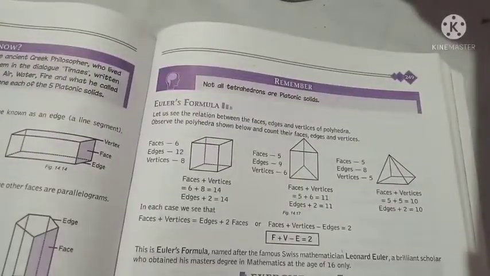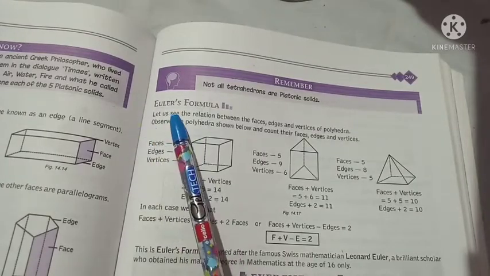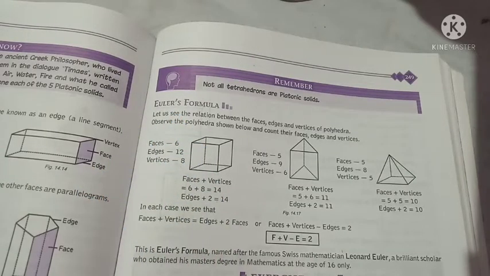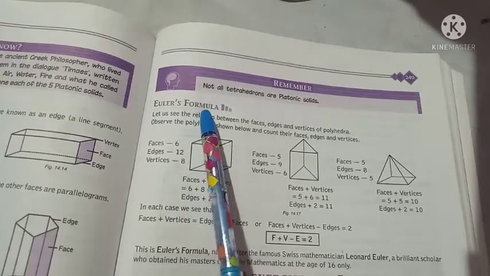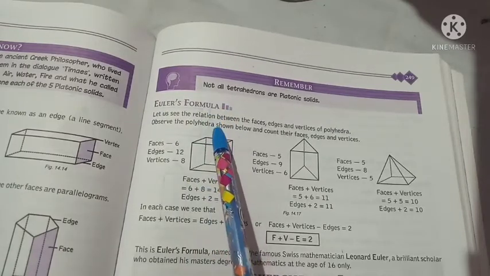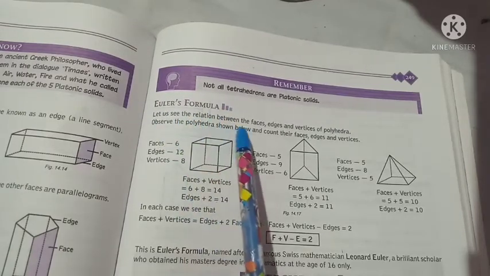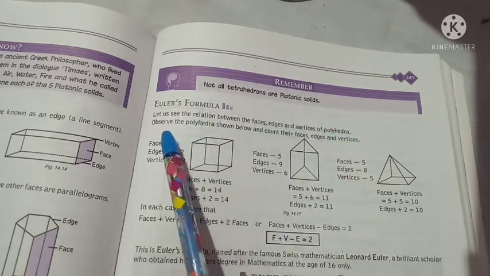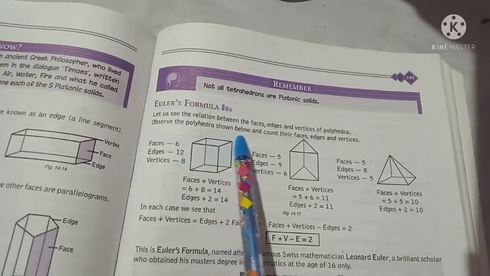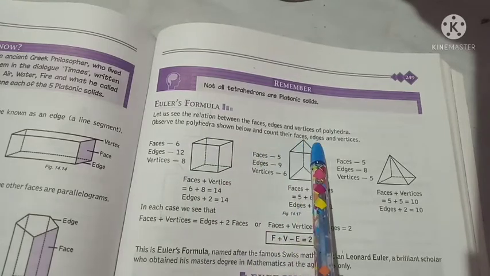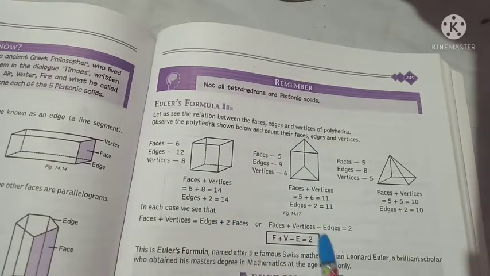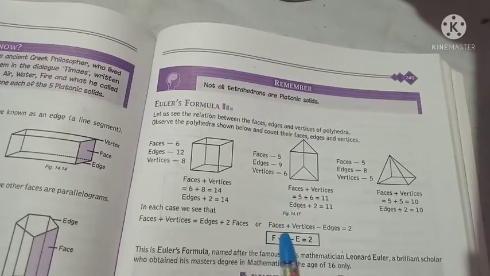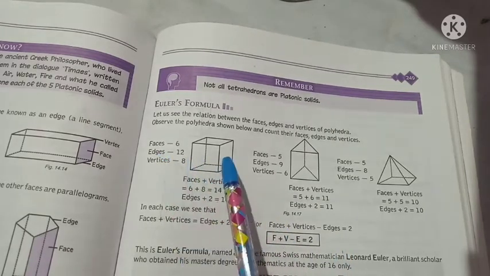Now this is the last topic of visualizing solid shapes: Euler's formula. What is Euler's formula? Let us see the relation between the faces, edges, and vertices of polyhedra. Observe the polyhedra shown below. Count their faces, edges, and vertices. This is the first one, a cube.